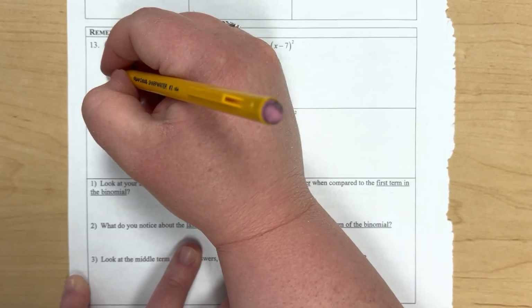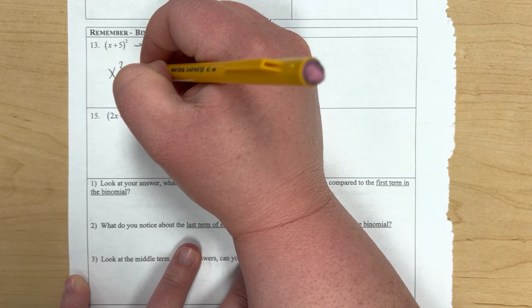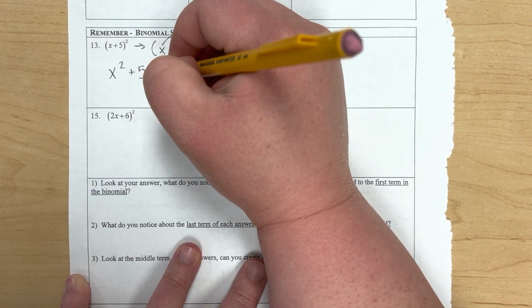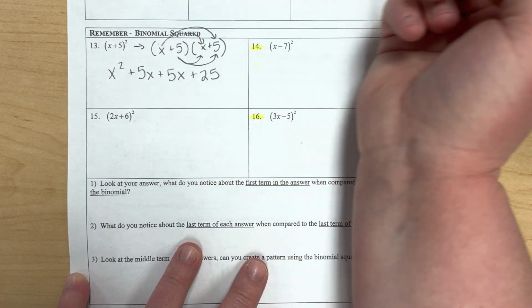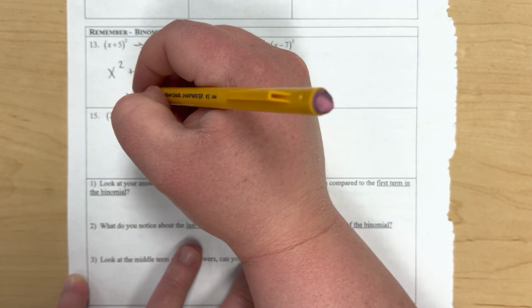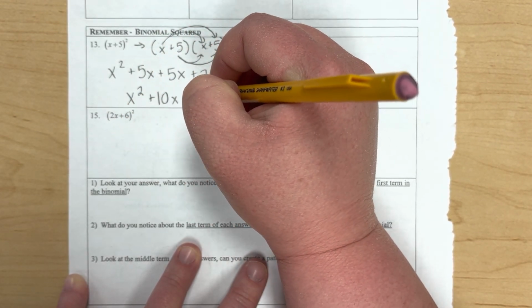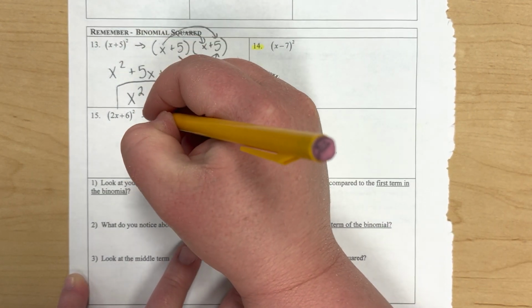We get x times x, which is x squared. 5 times x is 5x. It was x times 5, but 5 times x here is also 5x, and 5 times 5 is 25. The two terms don't cancel out this time because they're the same sign. So that becomes x squared plus 10x plus 25.